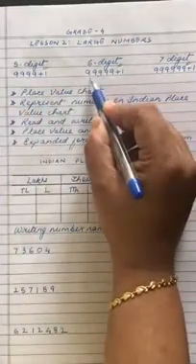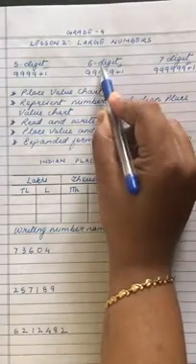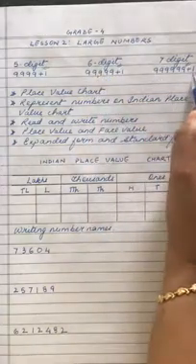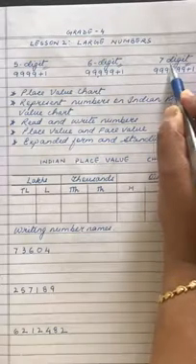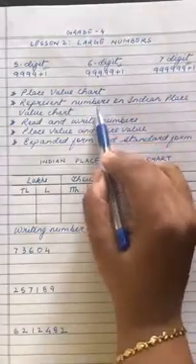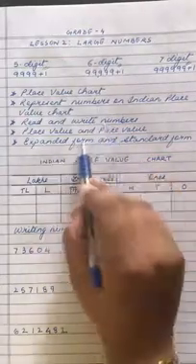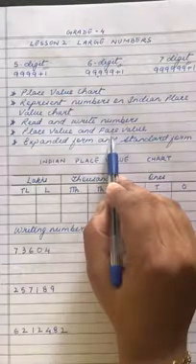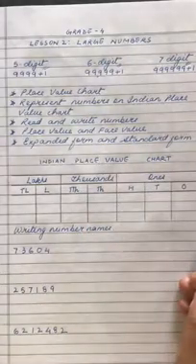Similarly, the largest 5-digit number, if I add 1, I get the smallest 6-digit number. And the largest 6-digit number, if I add 1, I get the smallest 7-digit number. And in today's session, we are going to learn about place value chart, represent numbers on Indian place value chart, read and write numbers, place value and face value of a number, expanded form and standard form of a number. So let's begin with the Indian place value chart.